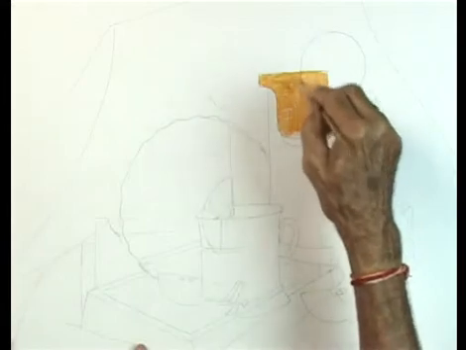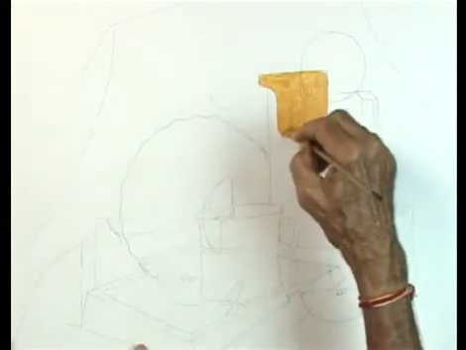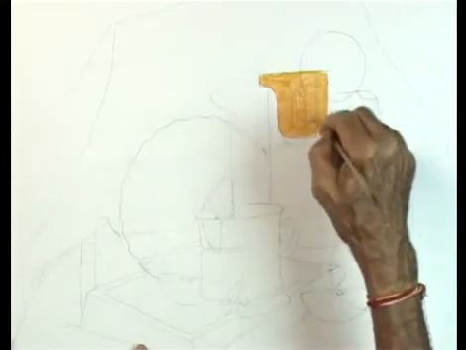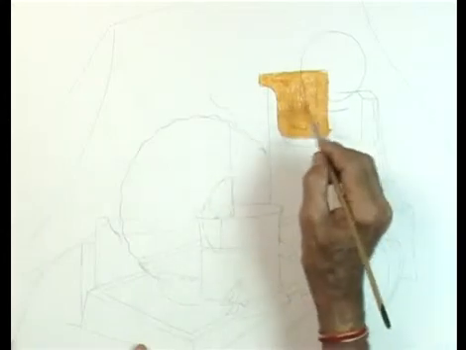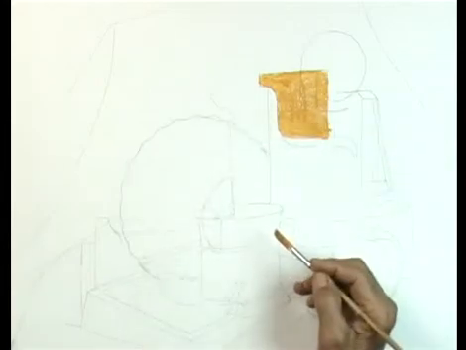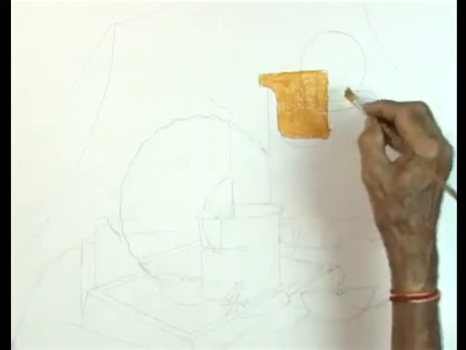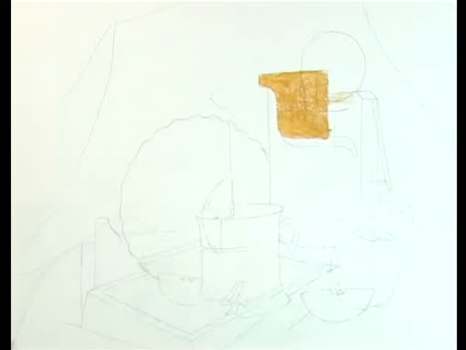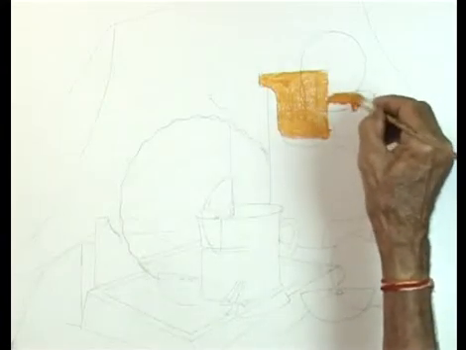Sometimes the surface creates problems for you. The surface does not catch the colors easily, as is happening in this particular case. But even then I don't bother, because these small tiny white spots are creating a good textural effect. So I'm not bothered about it. So I continue, because I can overpaint also. So I must first add the body color of it and proceed.